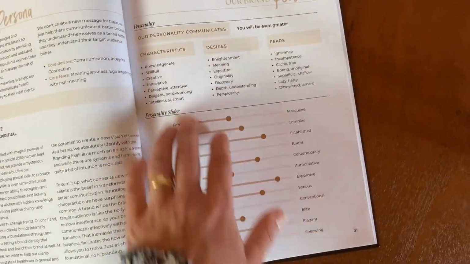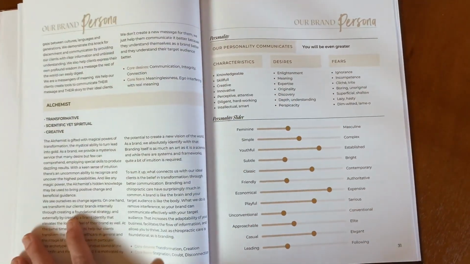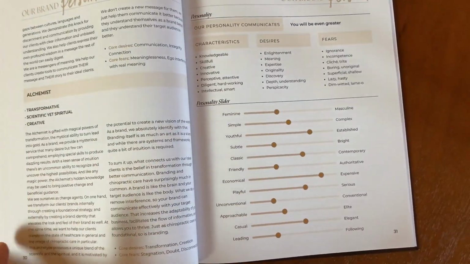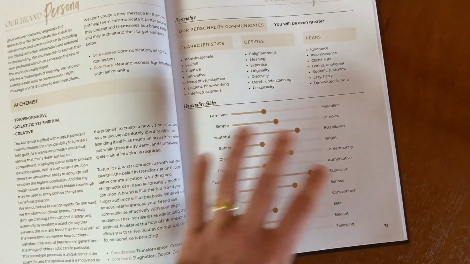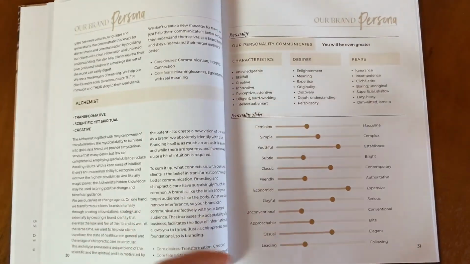Read over those characteristics every once in a while. This is something you can use during a team training. If you have regular team meetings, you can go over this as well. How can you implement that brand persona a little bit more?